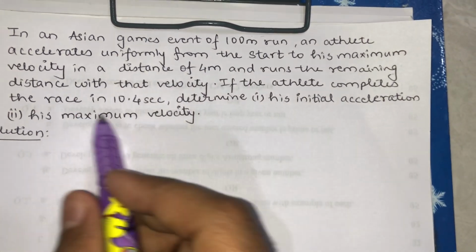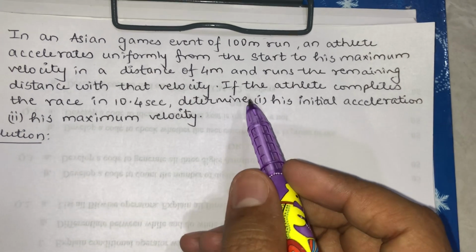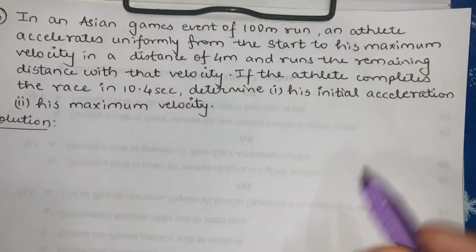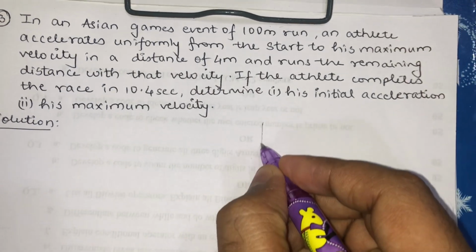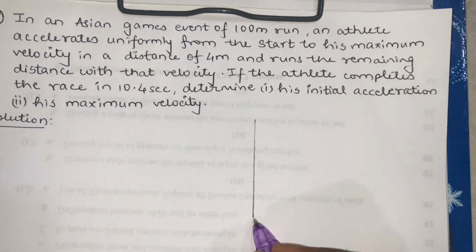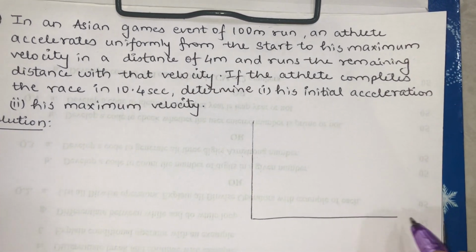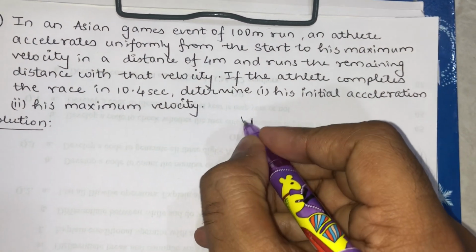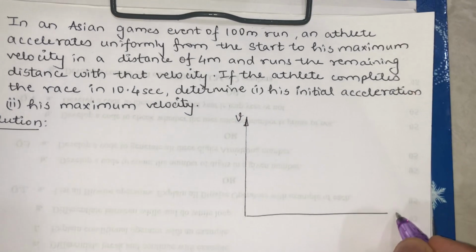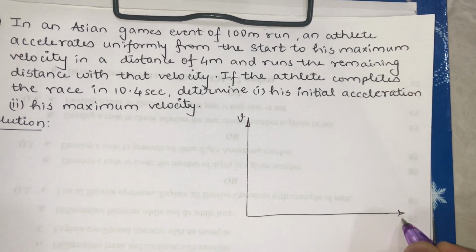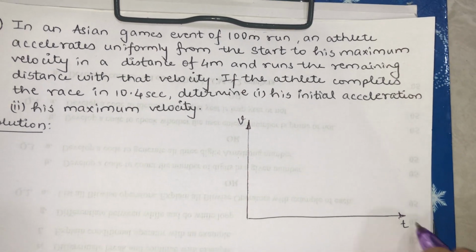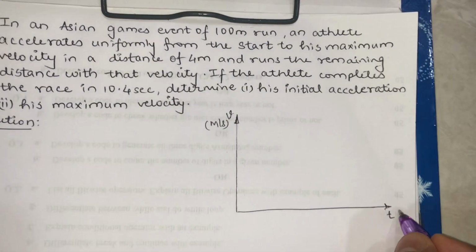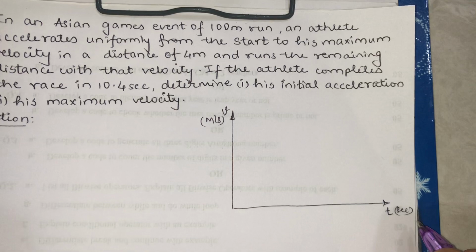Now, this problem, if I want to represent it in terms of a graphical pattern, I can represent it this way. Let's take it as a velocity graph, and here let's take time. Velocity unit is meter per second and time unit is second.